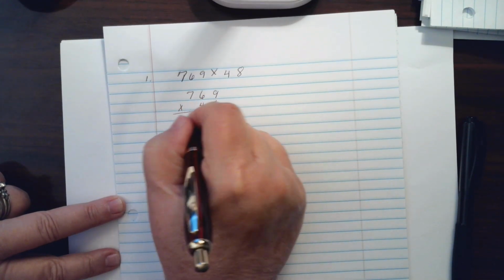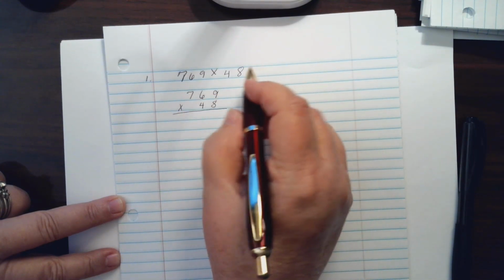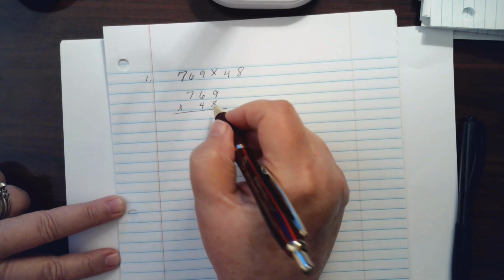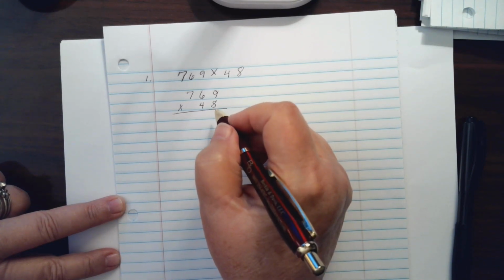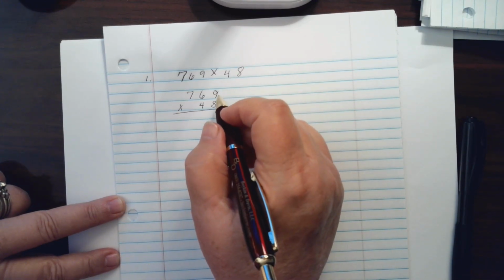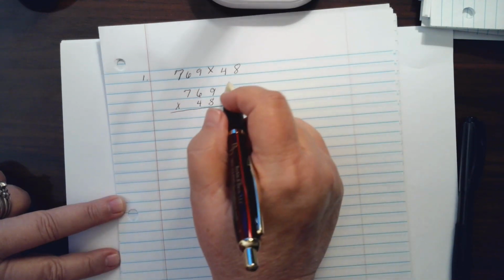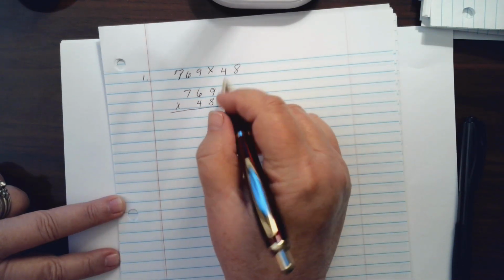And I'm going to start off and multiply each of these digits by 8. It's important that you know your multiplication facts, your times tables.